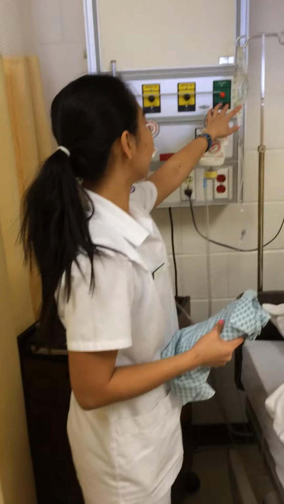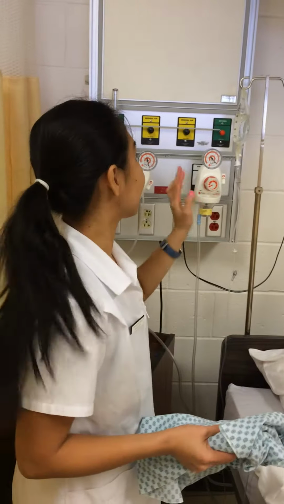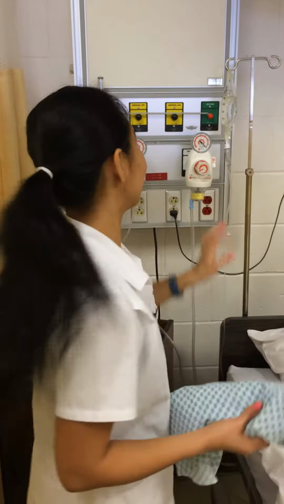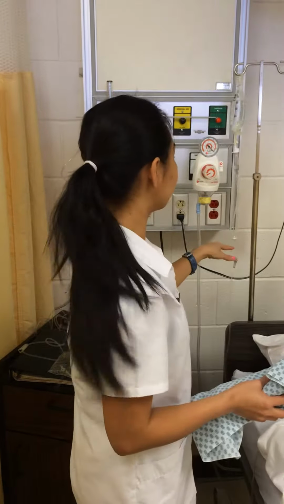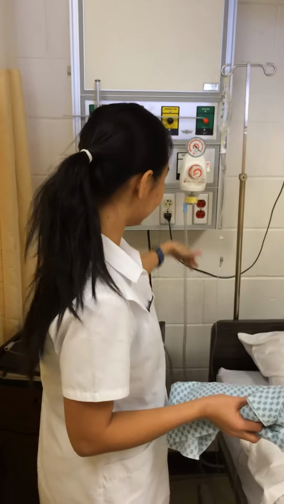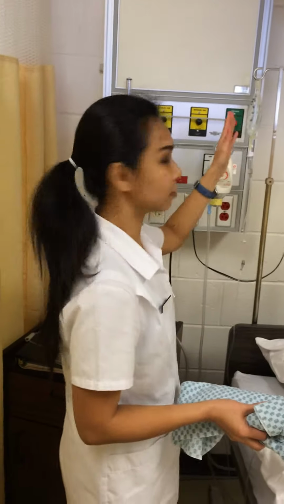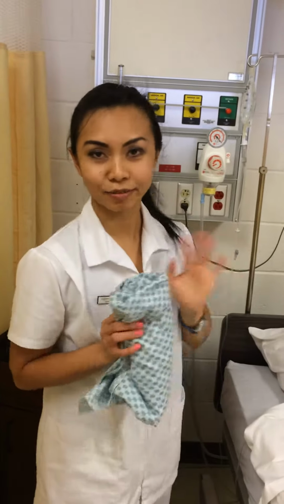Oh, I'm sorry. When I do the IVPB bag, I need to lower the primary bag down so that the IVPB bag can start to go to the patient. I just fixed that.